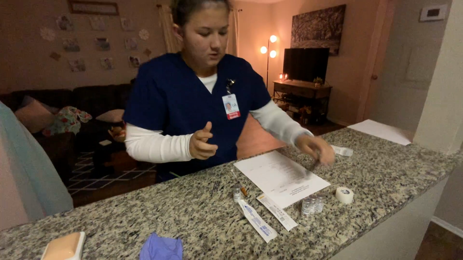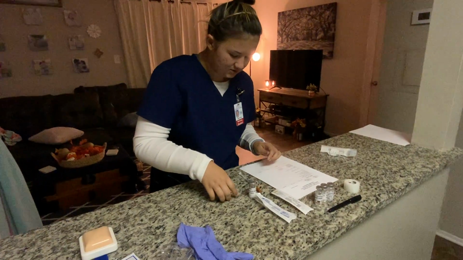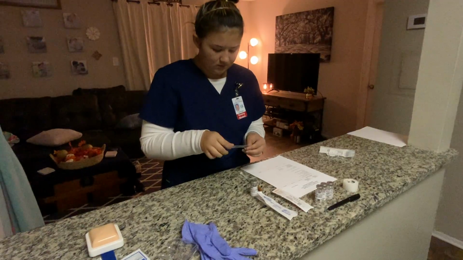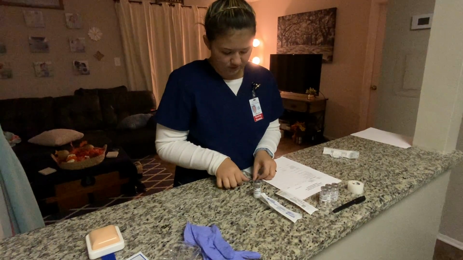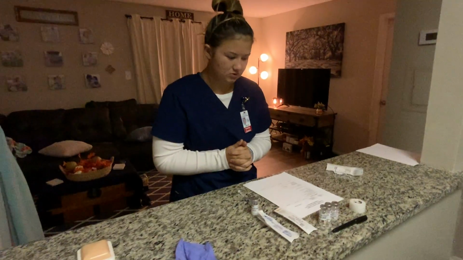Okay. So now that my label is prepared, I'm going to put it towards the bottom of my syringe where it doesn't cover how much is in my syringe, where I can keep a good amount, or to make sure I have the correct amount in my syringe.